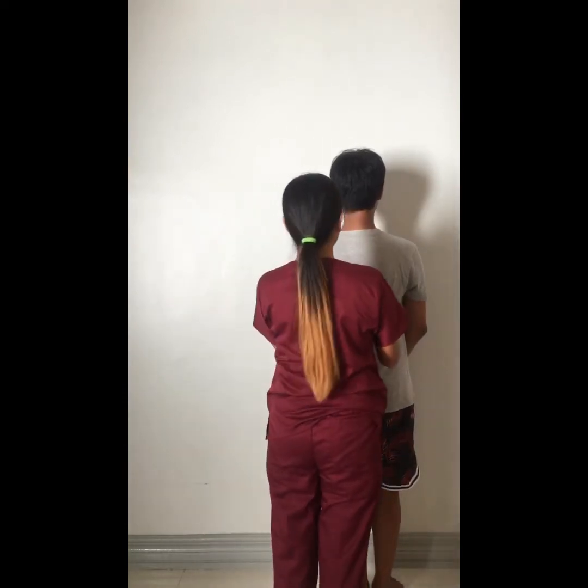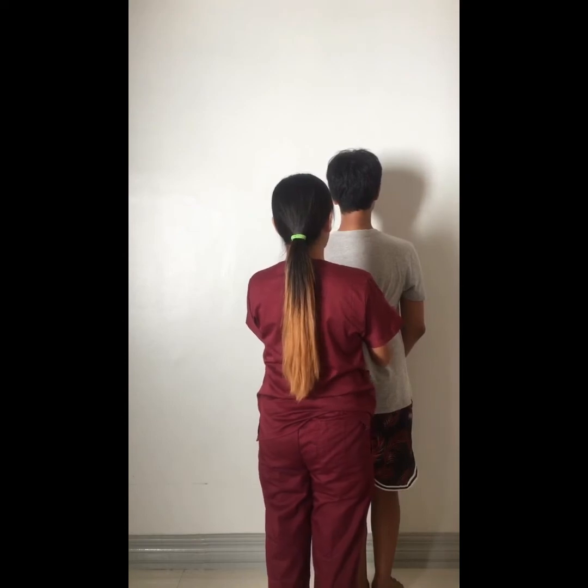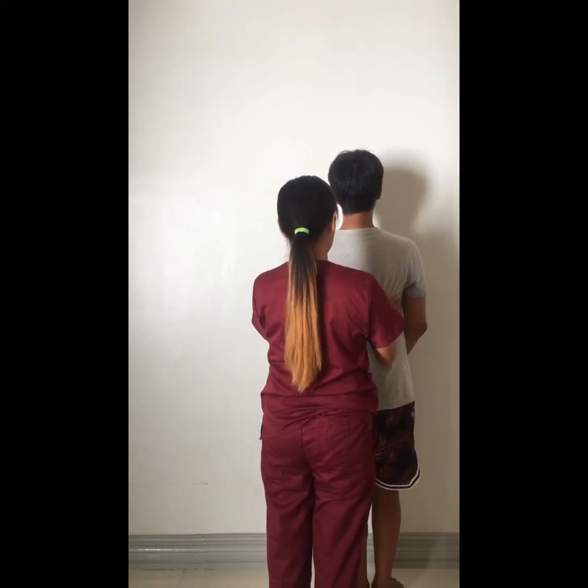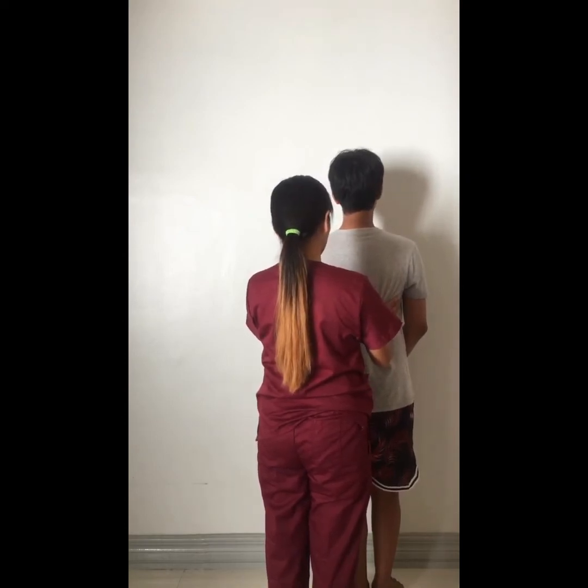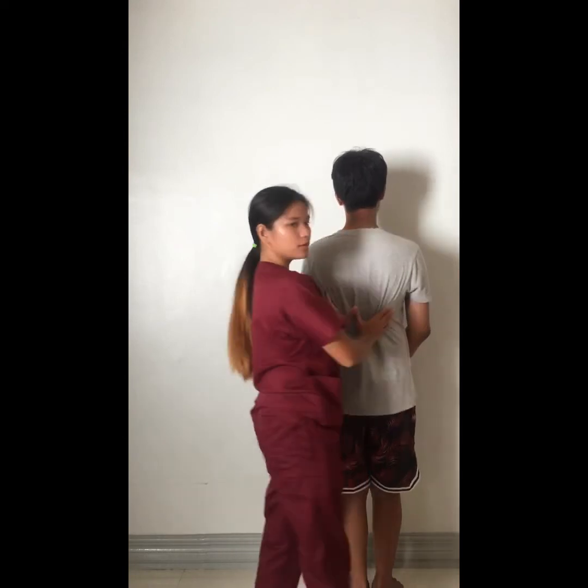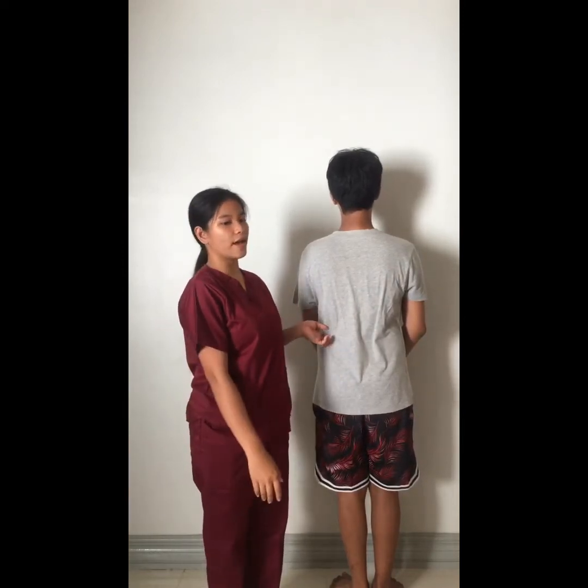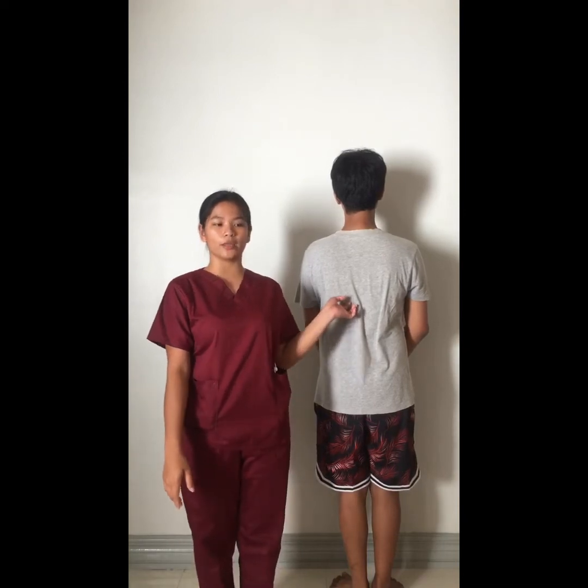Sir, can you take a deep breath and then hold it and then exhale? Inhale, exhale. So as you can see, my hands are moving like this, which indicates that the patient's chest doesn't have any abnormalities or any problem.